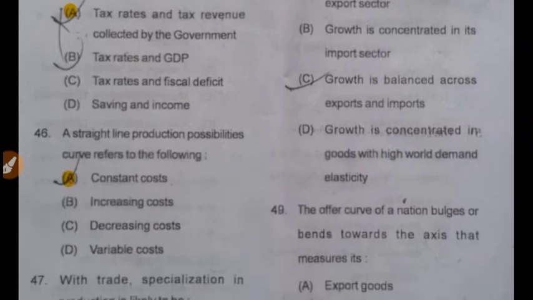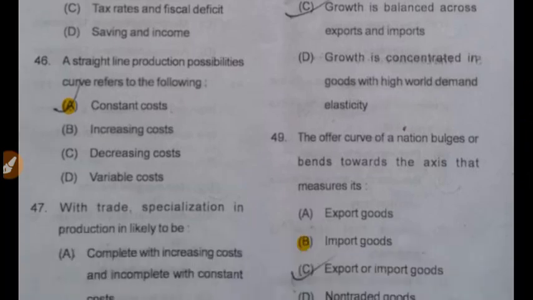A straight line production possibilities curve conforms to constant cost. This is the correct answer. When the PPC is a straight line, it will be constant cost. When the PPC is concave, it is increasing cost, and when the PPC is convex, it is decreasing cost.